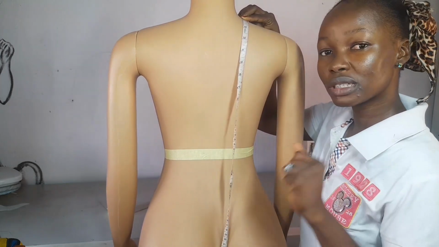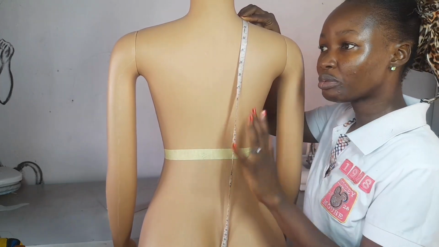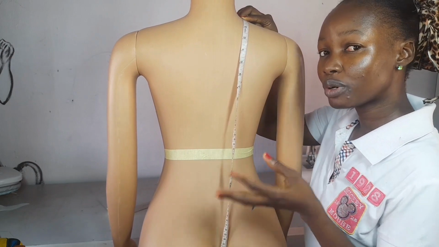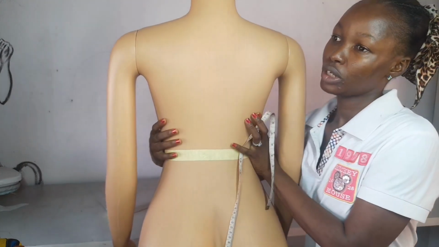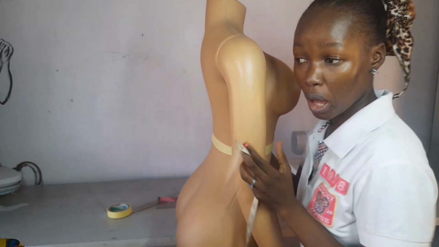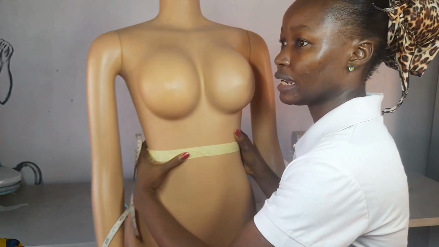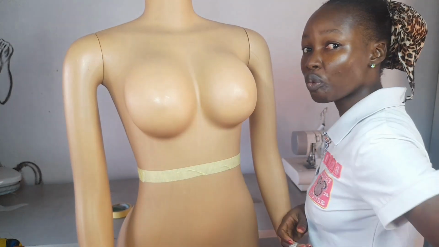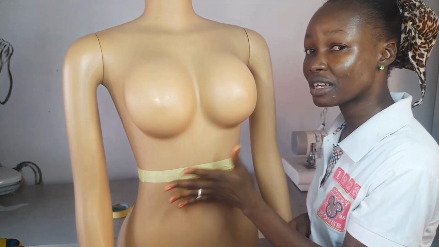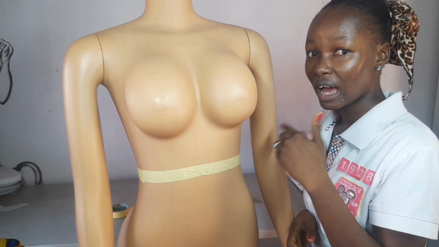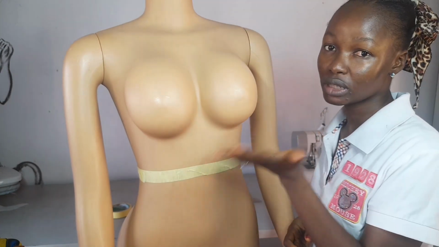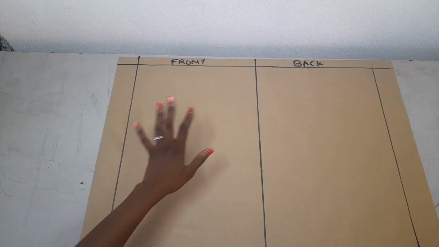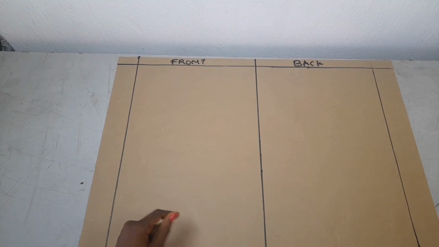So this is where the bust dart technique comes in, and I'll be showing us how to draft the bust dart. So you remember our peplum blouse from our last class, the last video, that the back went low. That was because I used the same half length for the front and the back, and the way to correct it is using the bust dart technique. Okay guys, so let's get right into it.